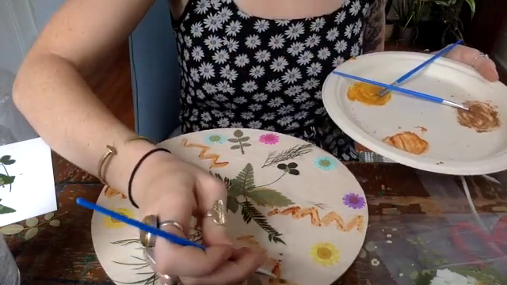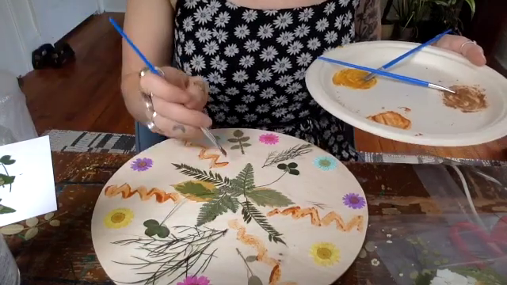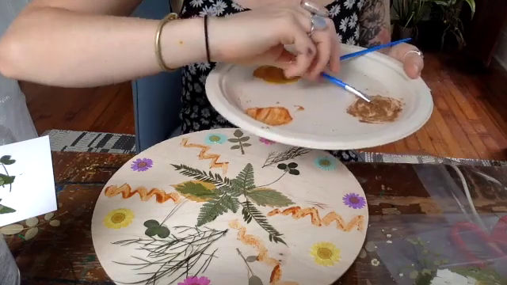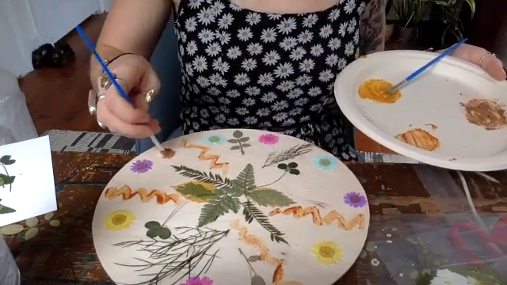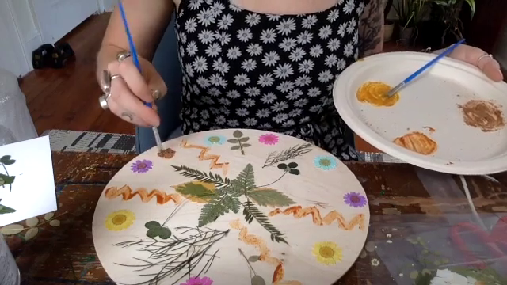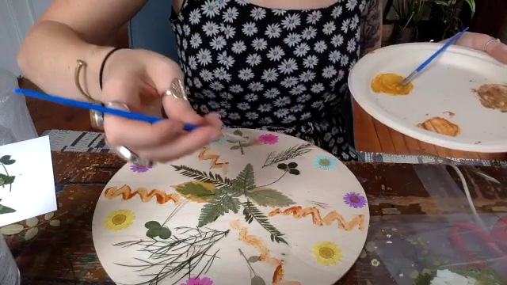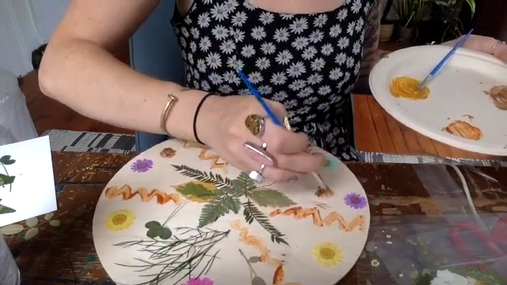So, like I said, I am adding some shapes, some designs to my mandala, wherever I'm feeling like it needs it. So I might add some circles with my cloves. I'm noticing that my clove color is a little chunky, and that's okay.